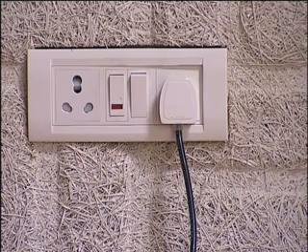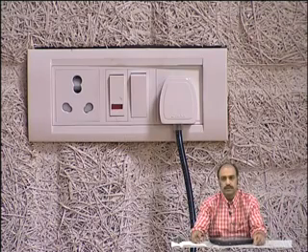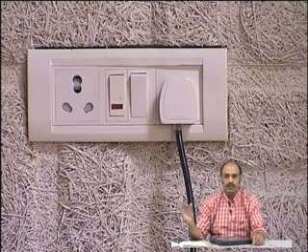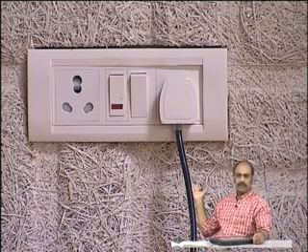However, today we will see one of the most important sources of all, which you will be using most commonly and which is most ubiquitous, and that is the wall outlet. The wall outlet is one of the most popular and ubiquitous sources that you will see in every home, every industry, every enclosure. The wall outlets will look something like this.